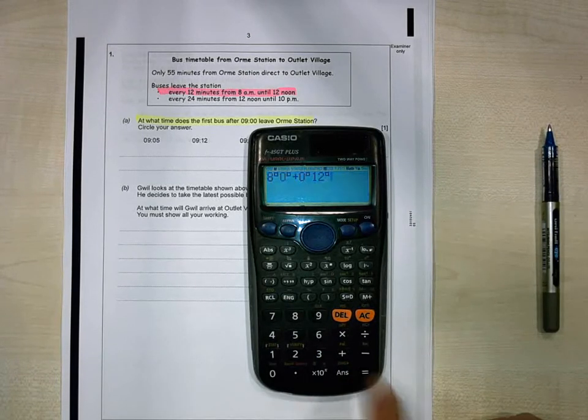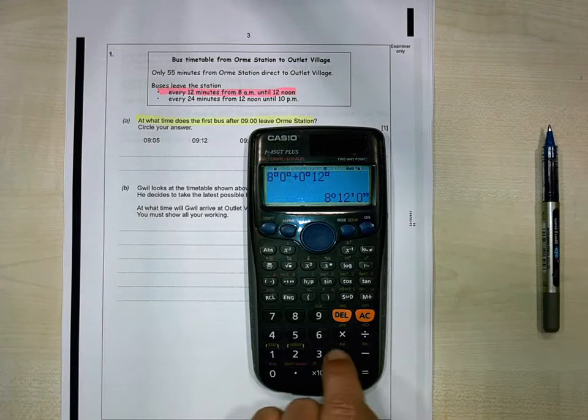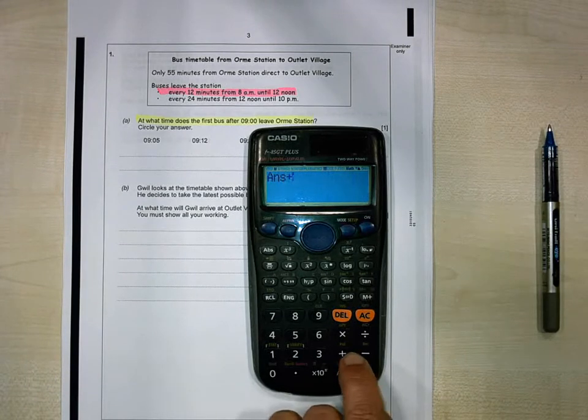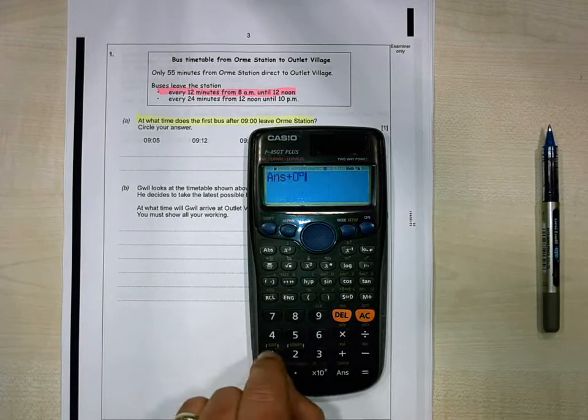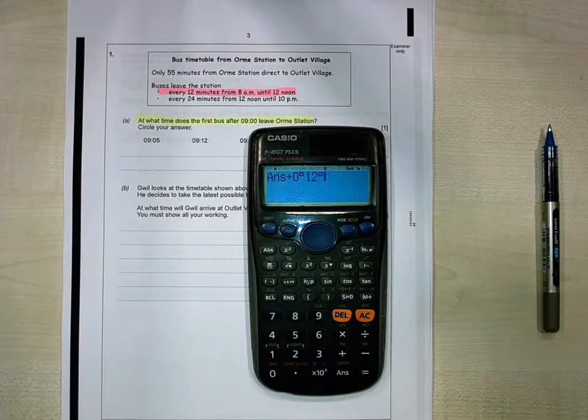Then I press equals, and that tells me the time the next bus is going to come, which is 8:12. Now I want to add another 12 minutes, but rather than clearing it, I press plus, and then 0 hours, 12 minutes again.